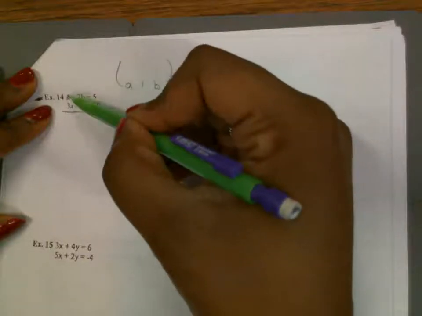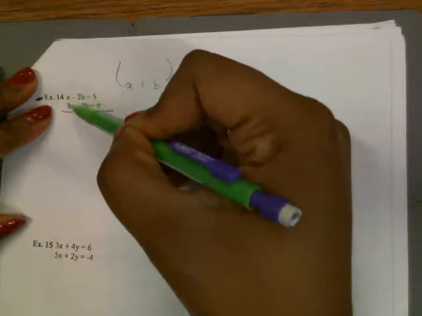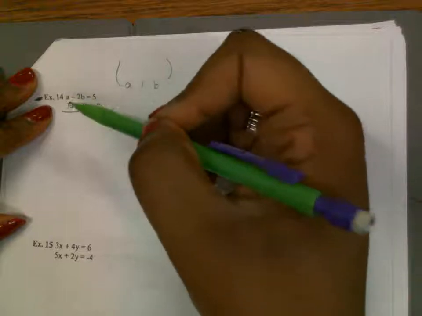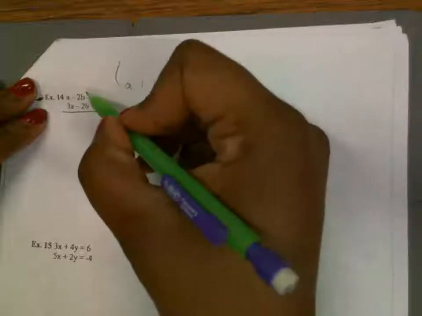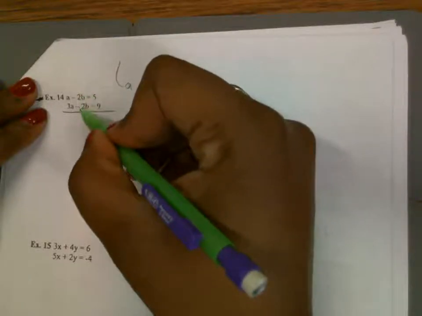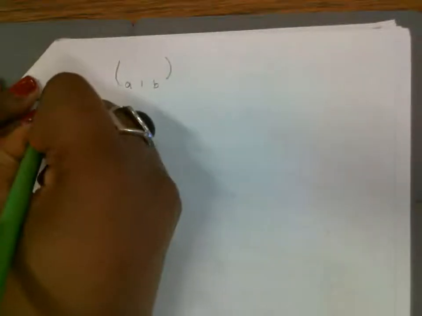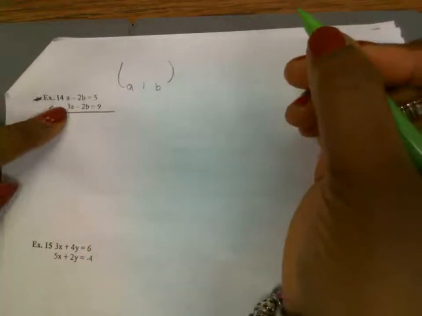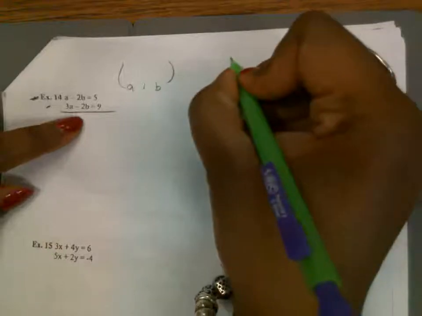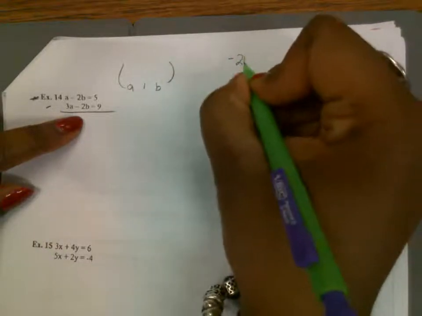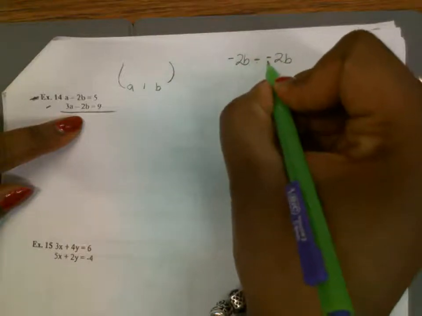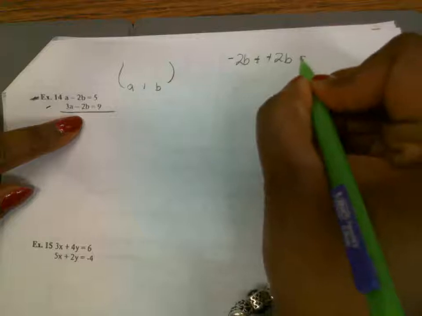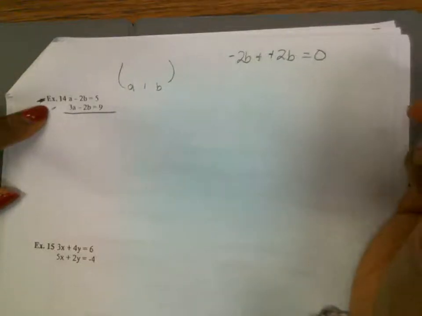If I add these two terms together, that's not going to give me 0. Subtracting them is not going to give me 0, so I can't eliminate by using addition and subtraction to get rid of the A's. Let's look at the B's. If I add them together, that gives me a negative 4B. But if I subtract them, okay, then that's going to give me 0. Because a negative 2B minus a negative 2B. This minus a negative changes to plus a positive, and that's how I get 0. So I'm going to subtract.